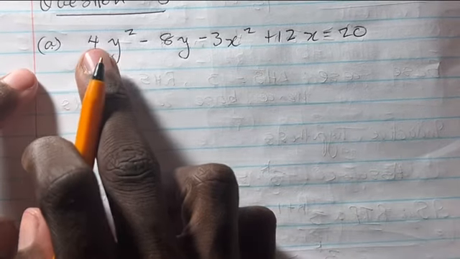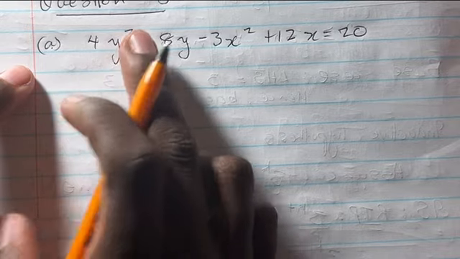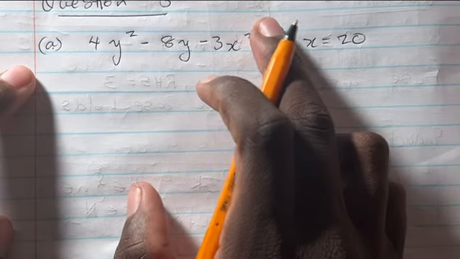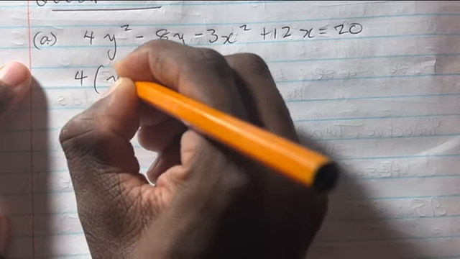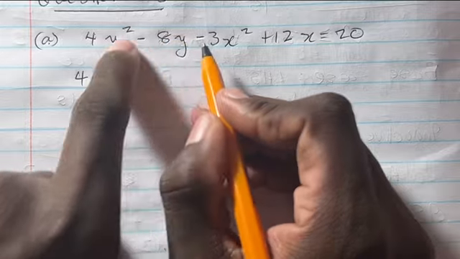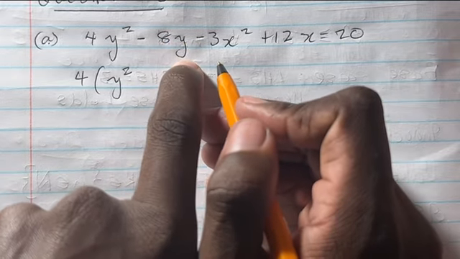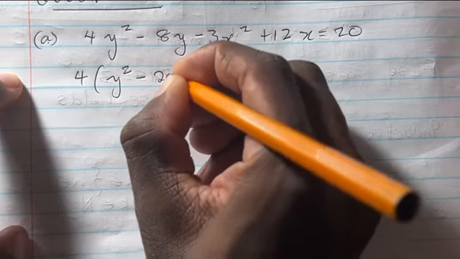To complete the square, you should not have a coefficient for the leading term. So let's factor out the 4 from the y, get a y squared. Because we have to complete the square for the y's, we also have to factor out the 4 from the 8y. That gives us a minus 2y.